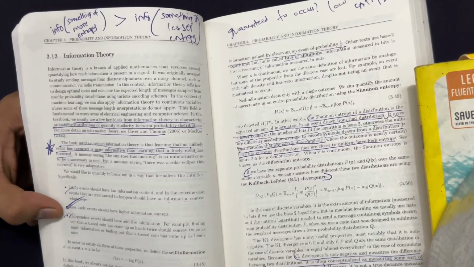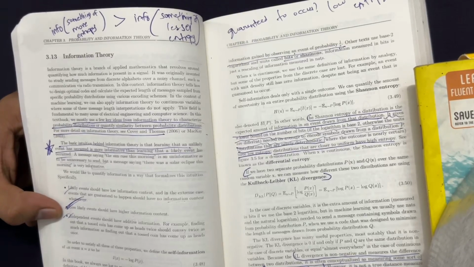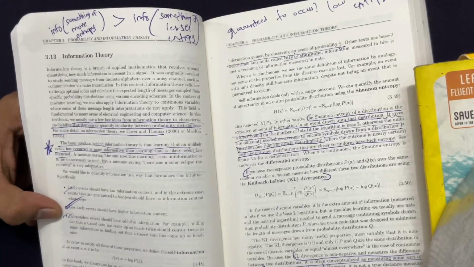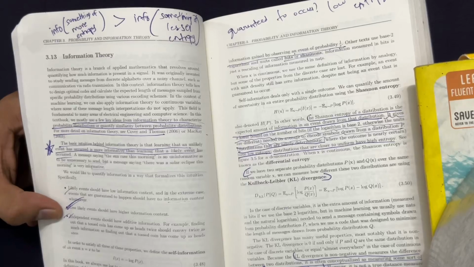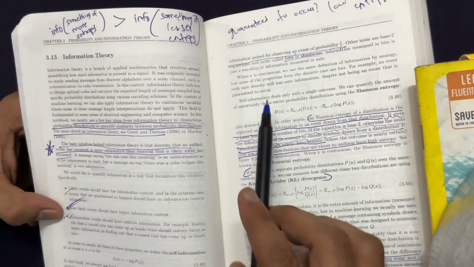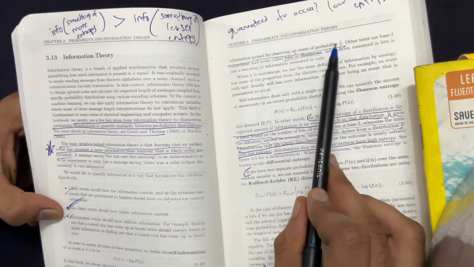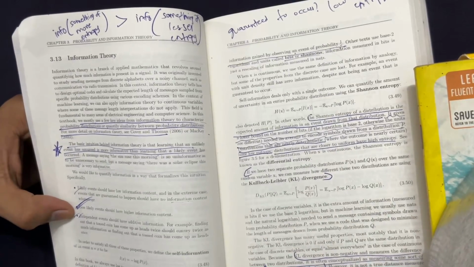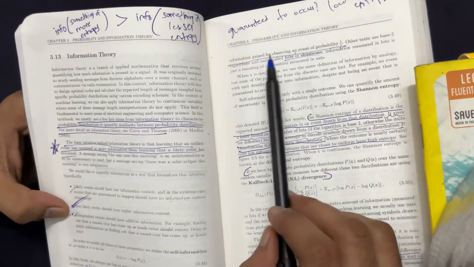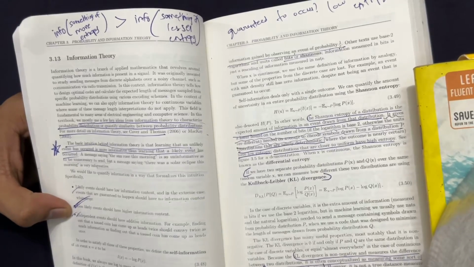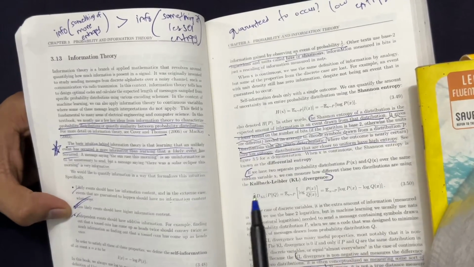So we're using the natural logarithm with the base e. Our definition of I of x is therefore written in units of nats. One nat is the amount of information gained by observing an event of probability 1 by e. So when you observe an event of probability 1 by e, you have gained one nat of information.